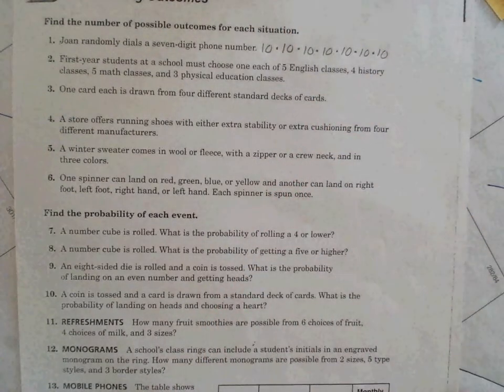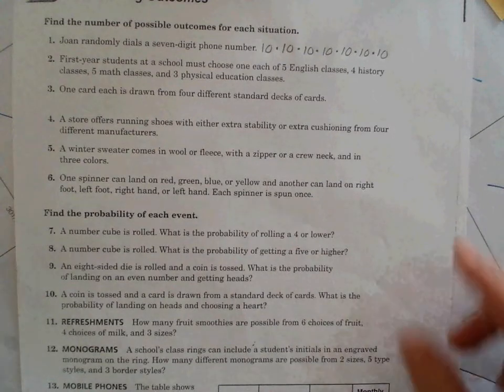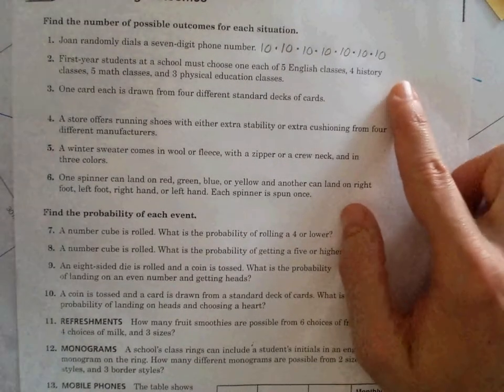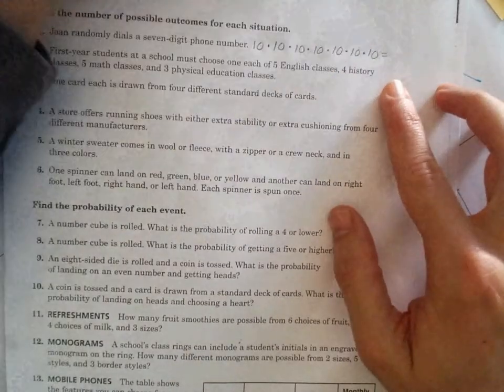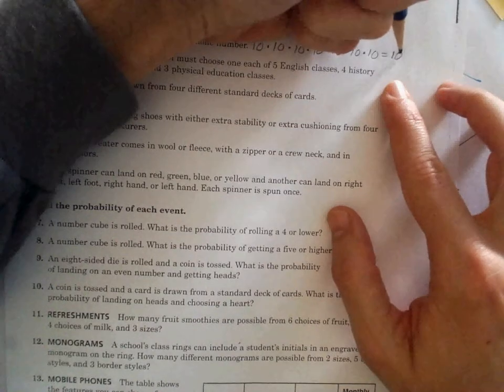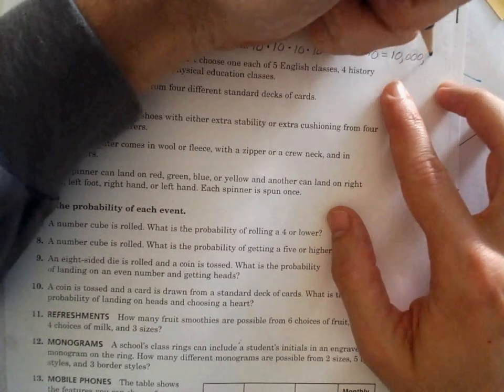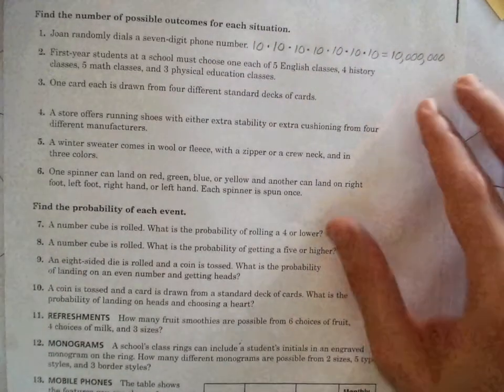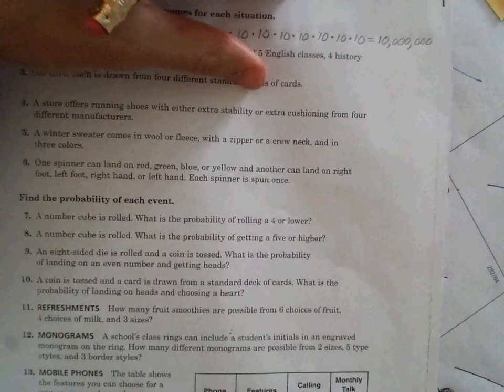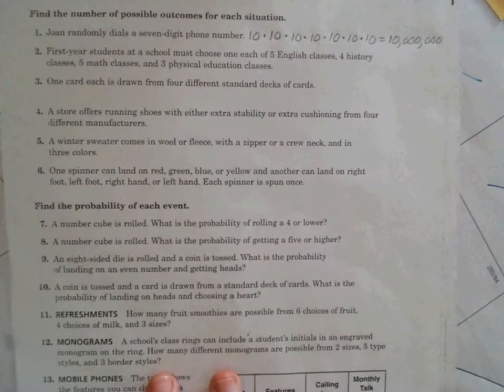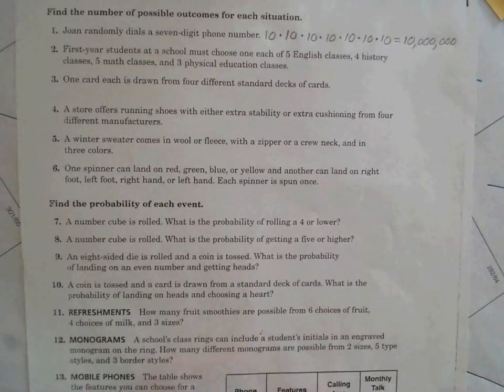So instead of having to draw this humongous tree diagram, you just go back in and multiply these numbers. You multiply all these numbers, and you get this whopping number: 10 million. This is what I'm talking about. Sometimes this shortcut is going to come in handy, because I don't think anybody wants to draw a tree diagram that's going to have 10 million possible outcomes.